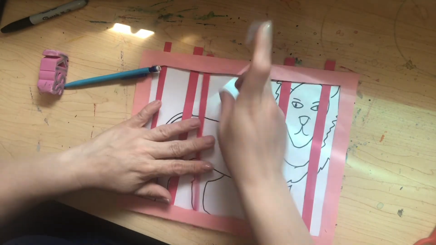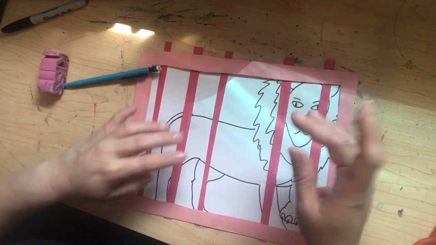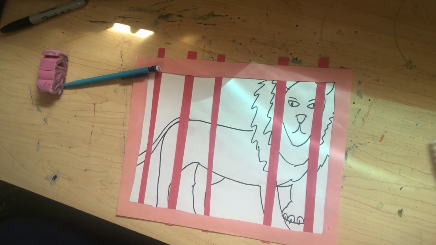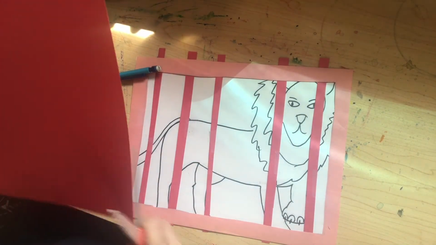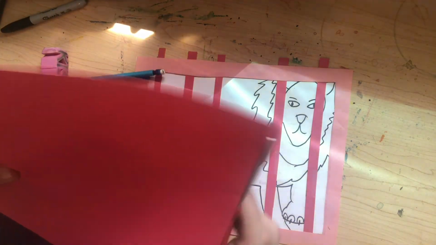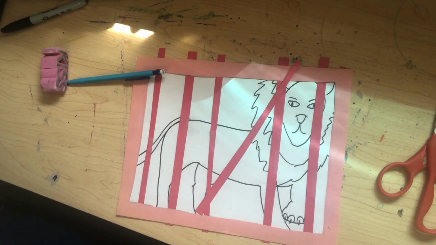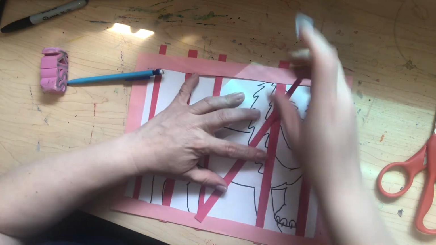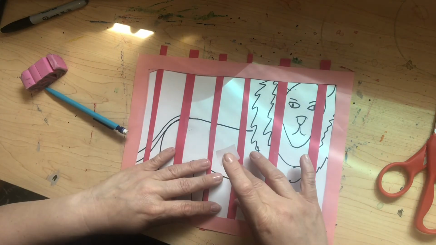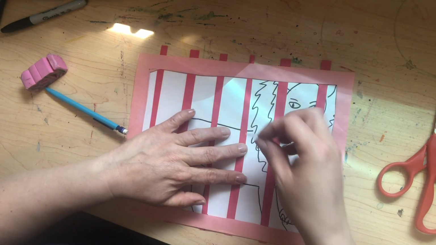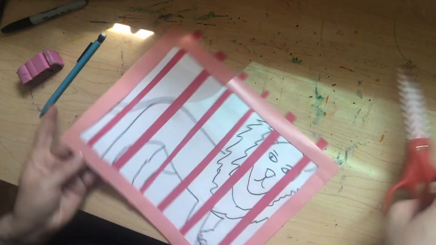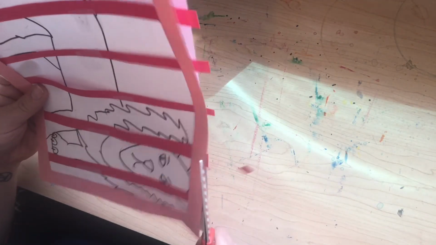I think I need one more for it to kind of even out. Yeah. Oops. One more. I'll go this way. Okay. Okay, and there it is. So just cut off these edges so you don't see them.